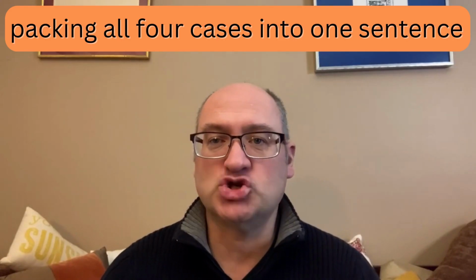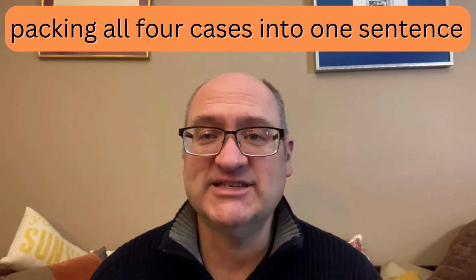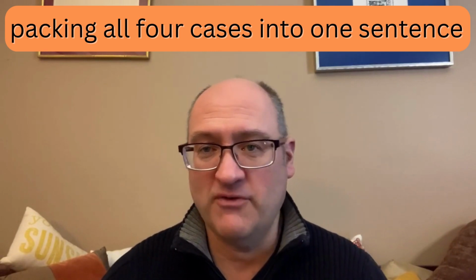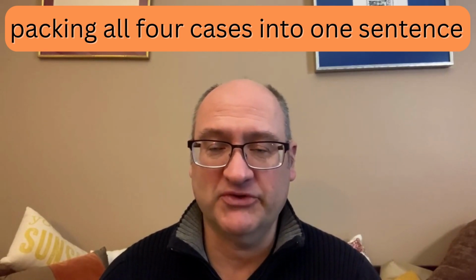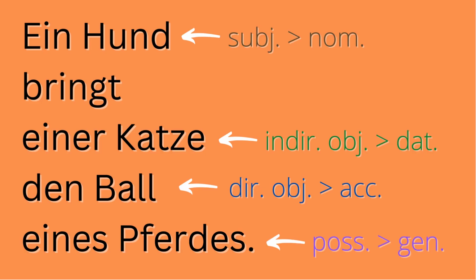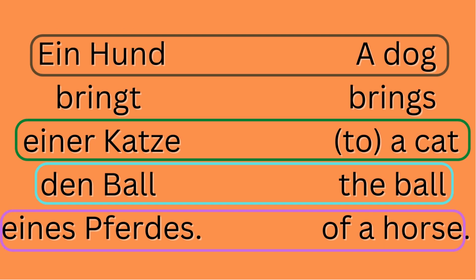Let's package all four cases into one sentence and use all three of our animals as examples here, plus the ball, their toy. Ein Hund bringt einer Katze den Ball eines Pferdes. A dog brings a cat, or to a cat, the ball of a horse.